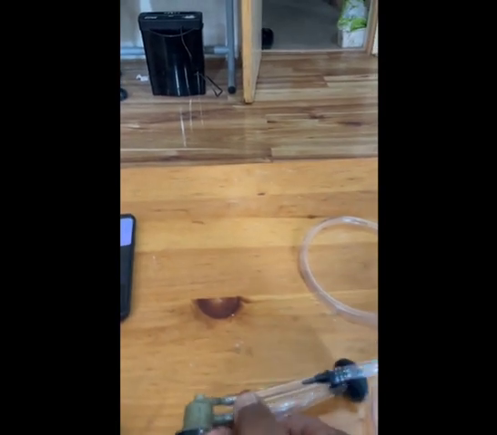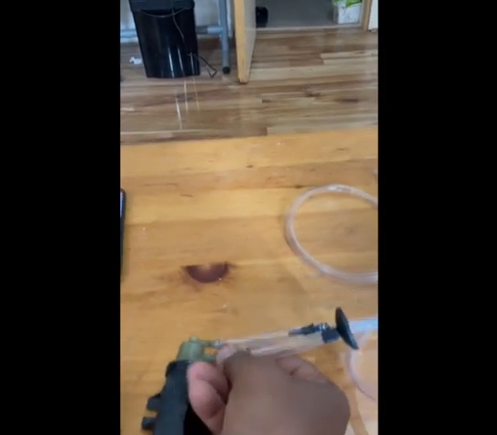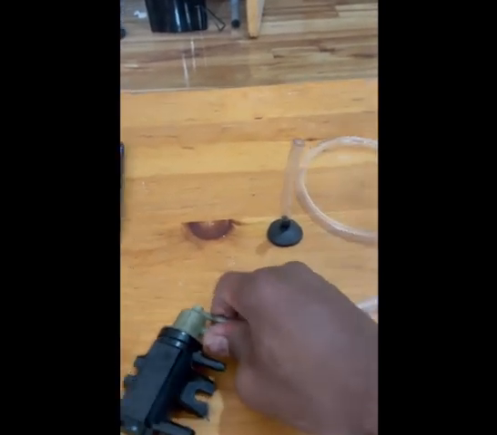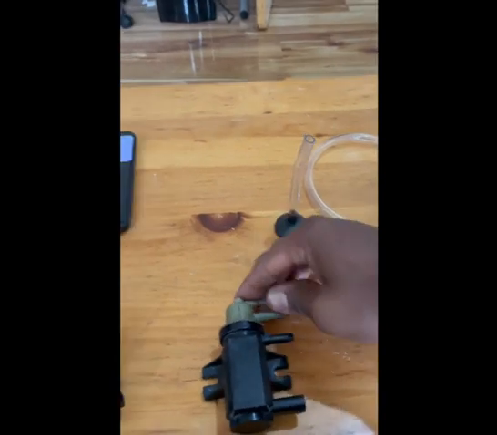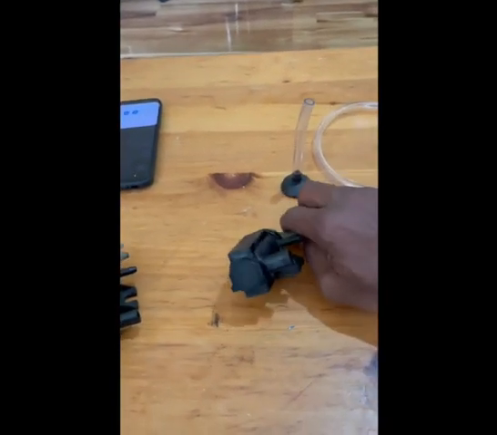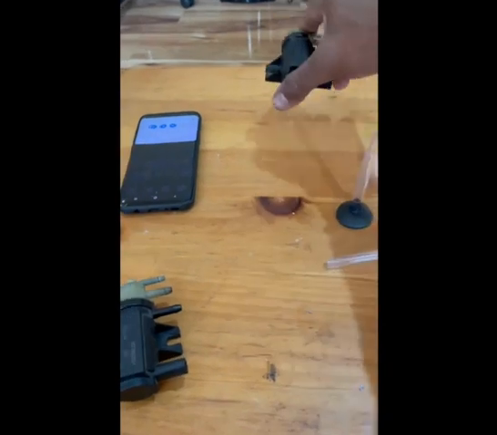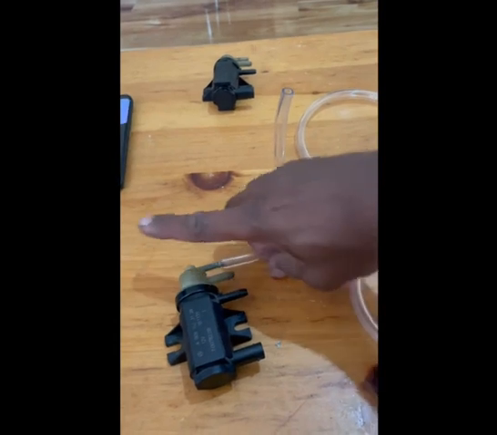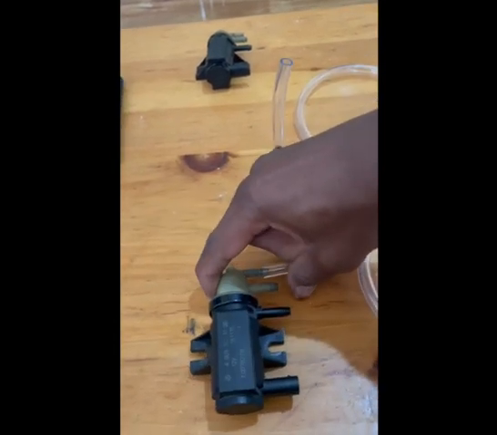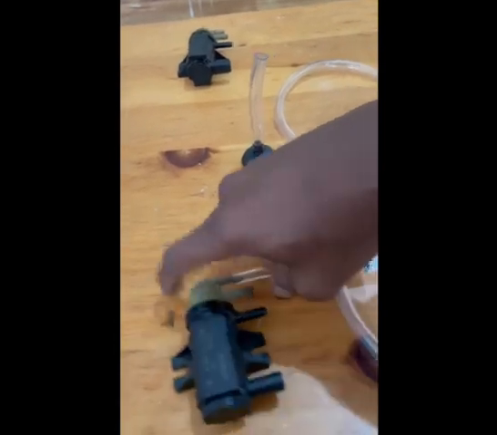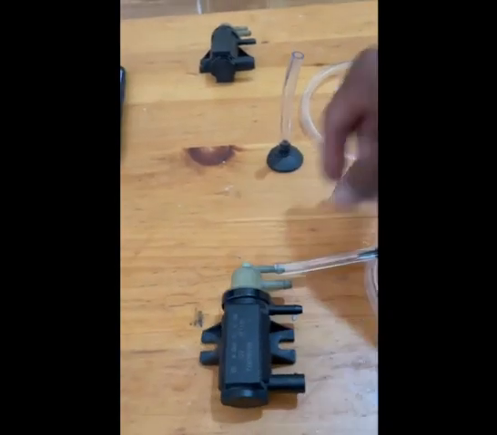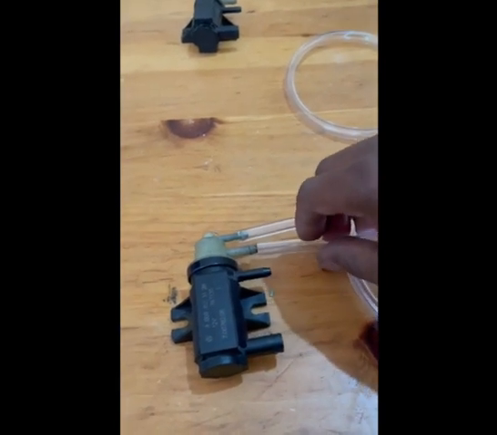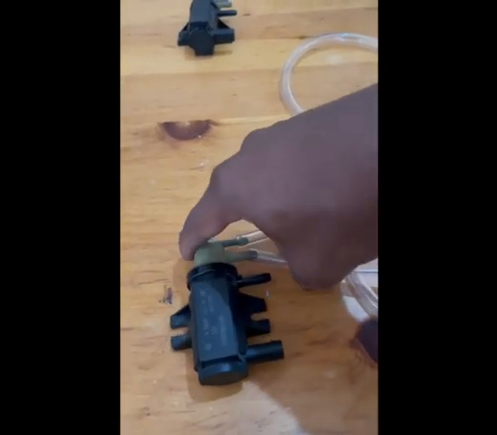The problem is in the other one. As you can see, I'm trying to use one hand to get the thing off and film with the other hand, which is quite hard to do. But anyway, just taking the vacuum gun out of that one, and then applying the vacuum on the outlet, as you can see, and then blocking the inlet, just to test it and see if this will hold vacuum.